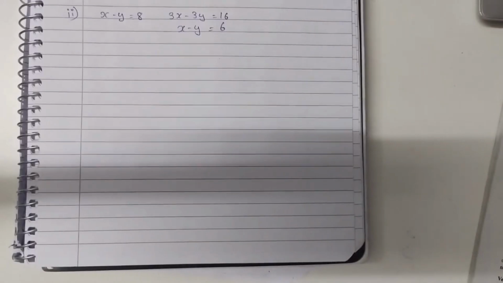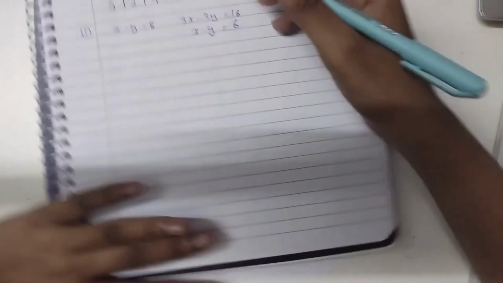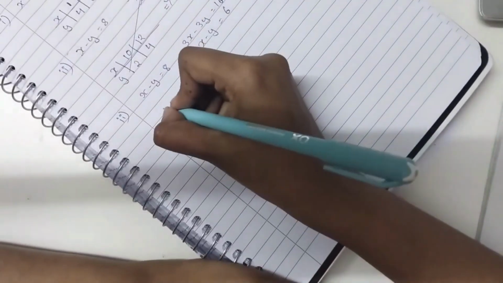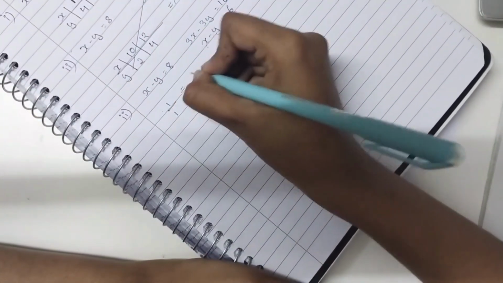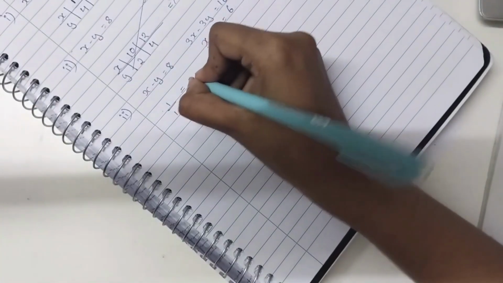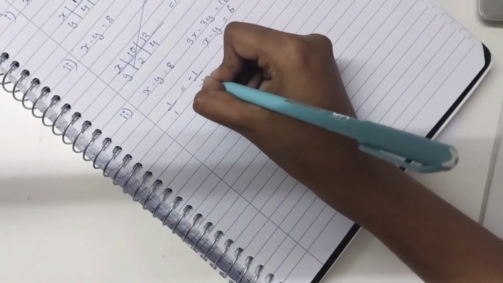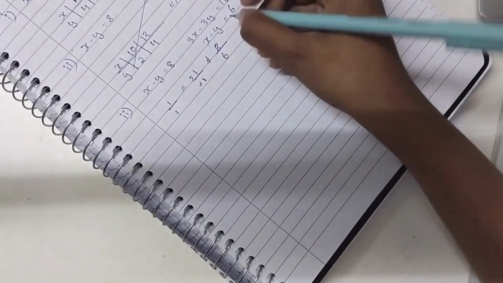In the second question, they've given x minus y is equal to 8 and 3x minus 3y is equal to 16. So 3x minus 3y can be simplified as x minus y is equal to 16 over 3, and a1, which is 1, a2, which is 3, is equal to b1 and b2, but it is not equal to 8 over 16 over 3.